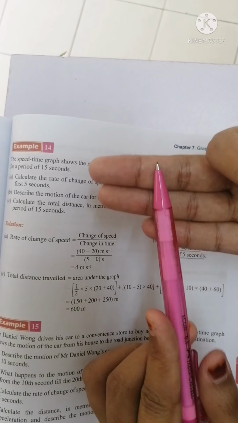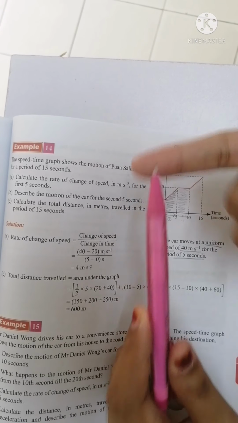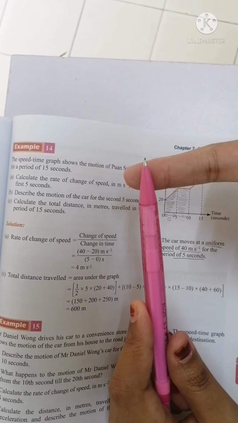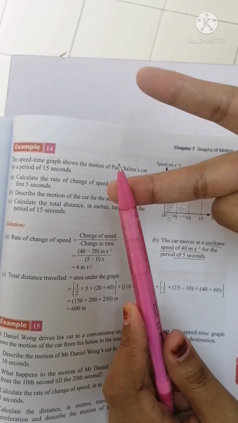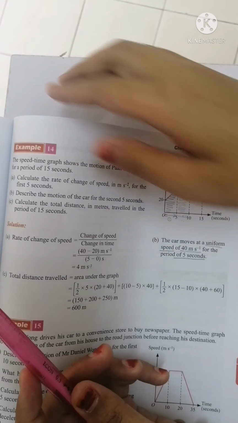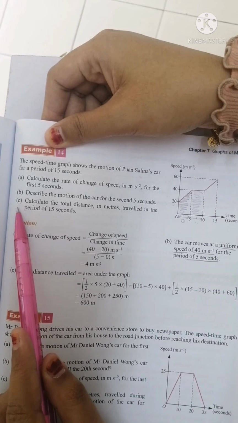There must be 3 things: whether it is uniform speed or acceleration or deceleration, what is the speed, and how much time. Okay, macam tu, like that. So done for B. Now look at C.